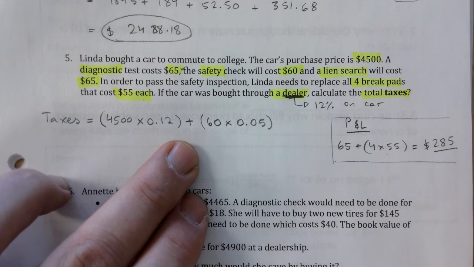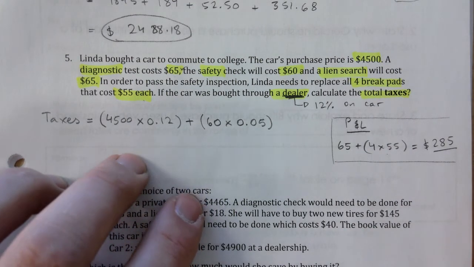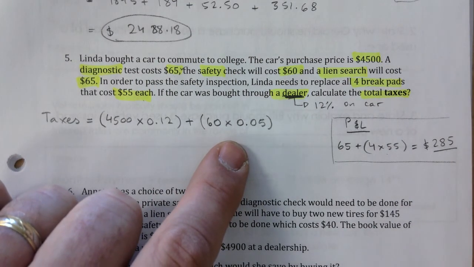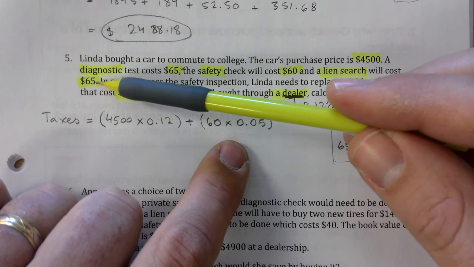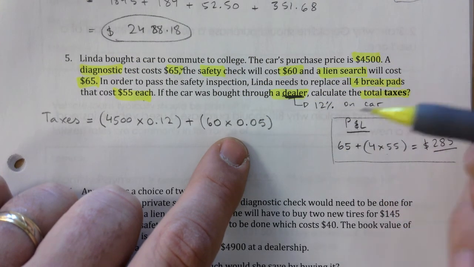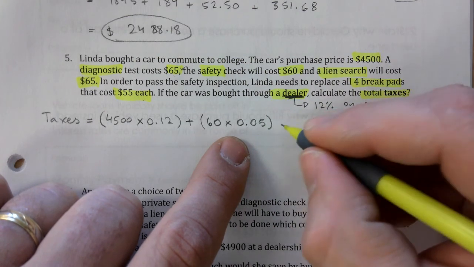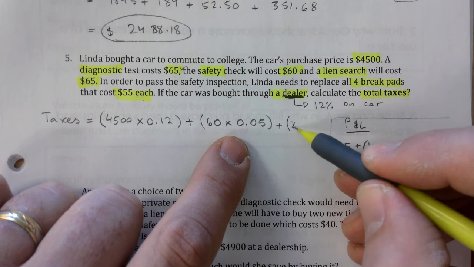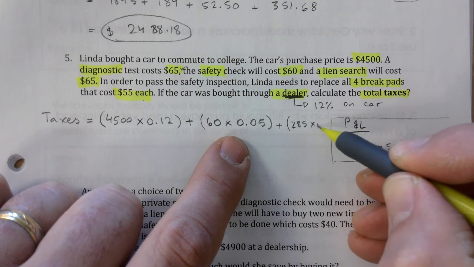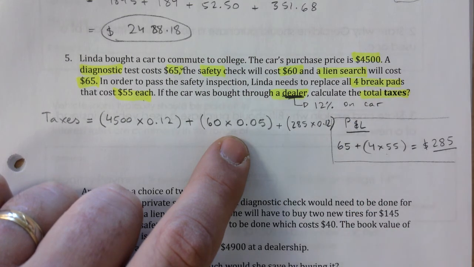If it's dealer or private, it doesn't matter. I will pay no taxes on the lien search, right? So that 65 there is really just taking up space. For our purposes, we do not include that in our calculation. But we still pay 12% on parts and labor every time.